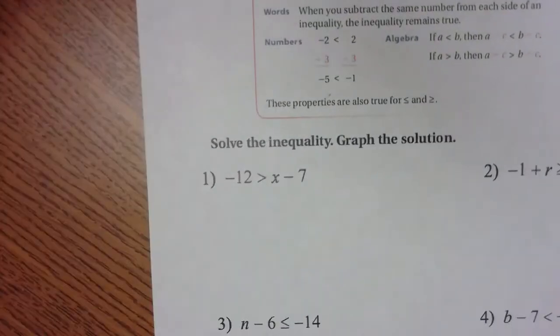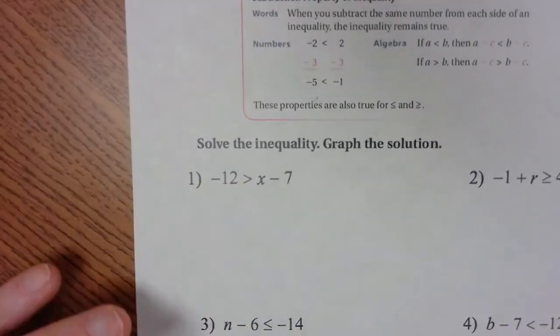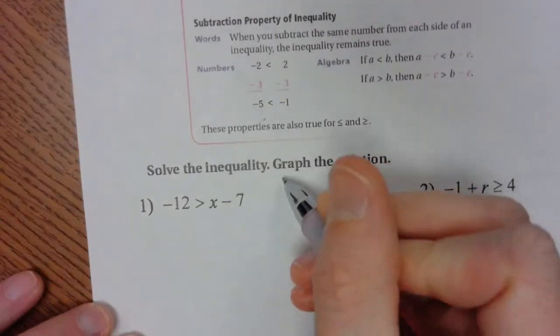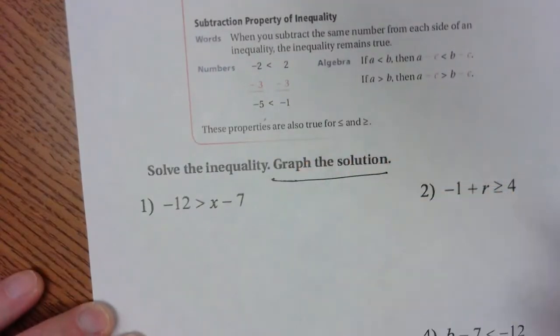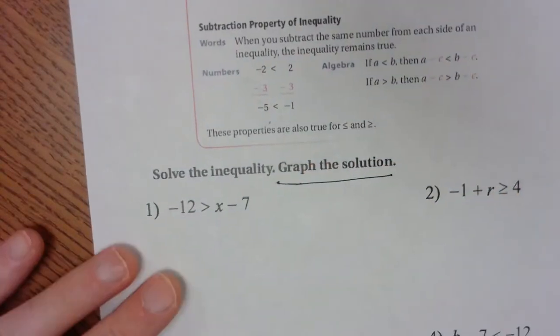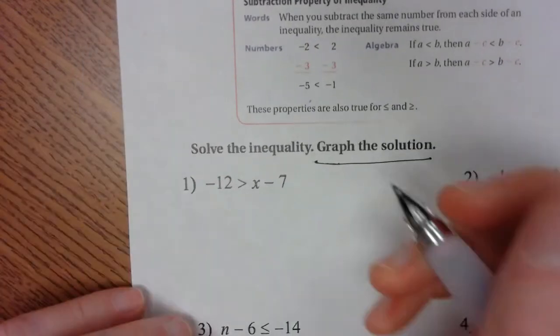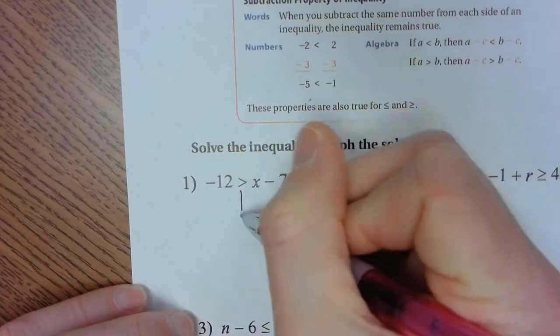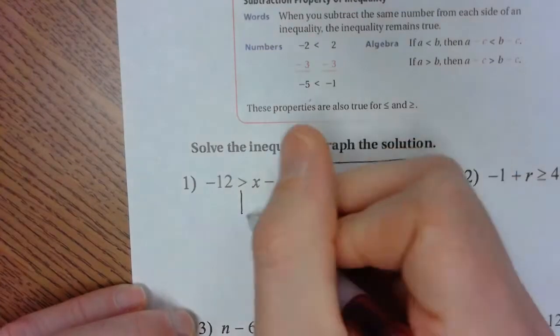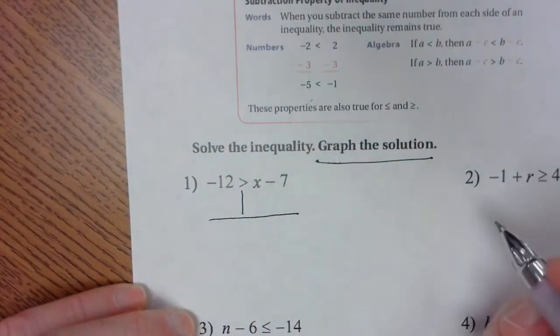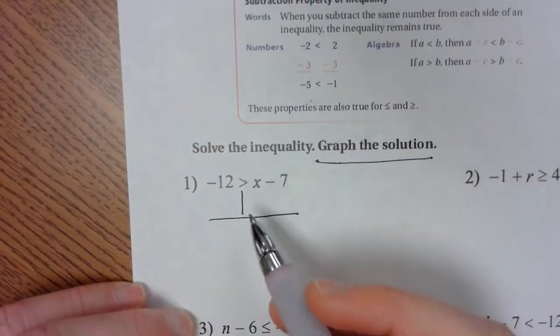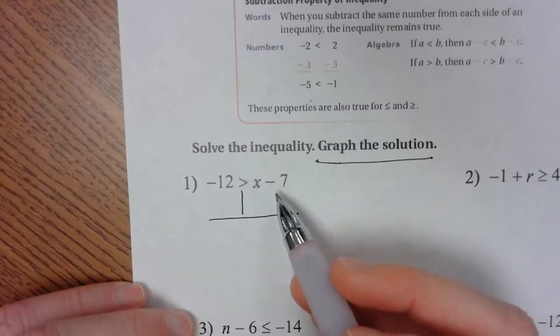So if we're looking at number 1, we're going to treat inequalities very similar to equations. The only thing we have to do after our answer is graph. That's going to be the one major difference. So when we're solving these, instead of drawing my line down an equal sign, you draw your line down the inequality. So once again, I'm going to start on the side that has the variable, which is the right side.